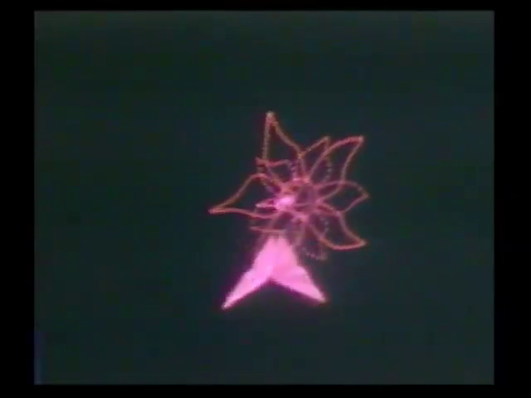We were constrained by the computer's speed and memory. There were no commercial raster displays available. We achieved a kind of pseudo-shading by packing the vectors close together. Color was the result of using color filters and stop-action photography.